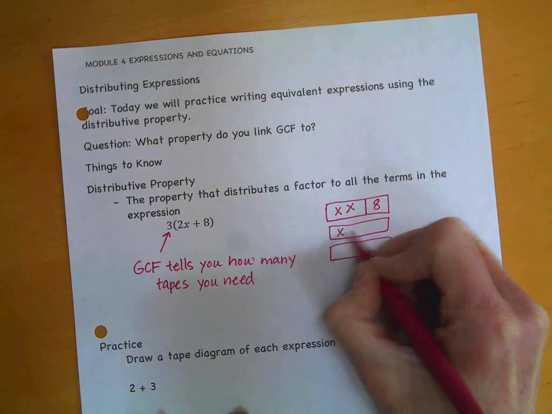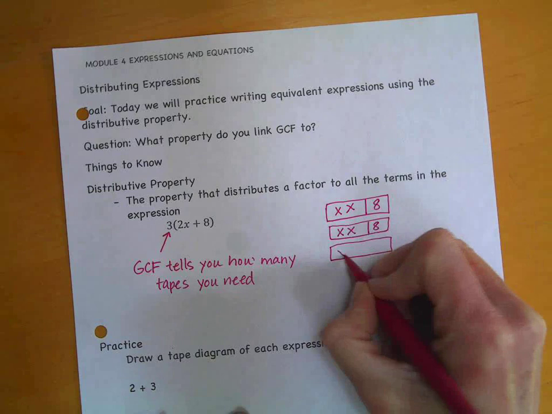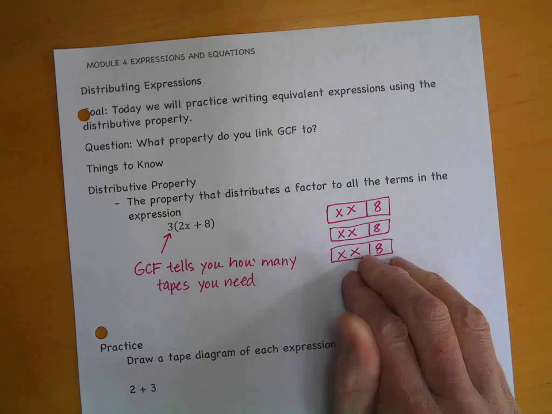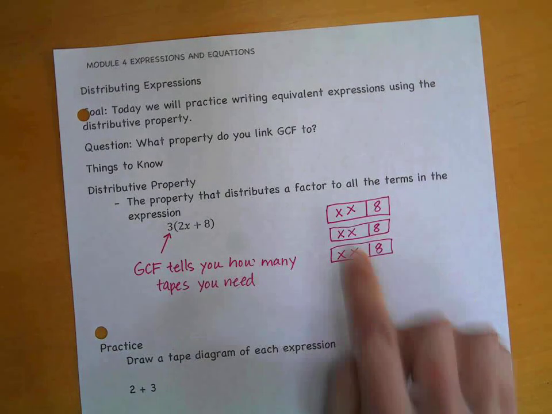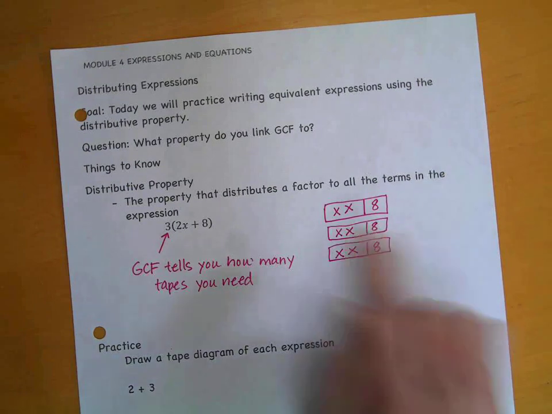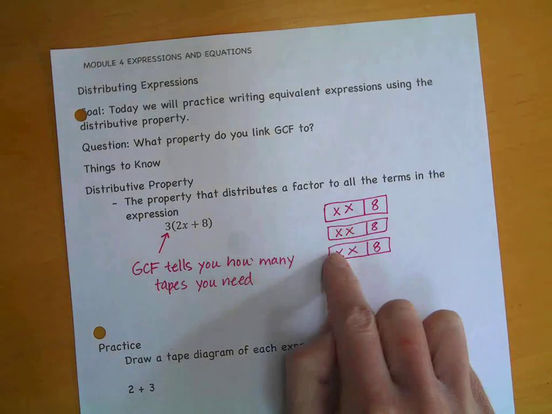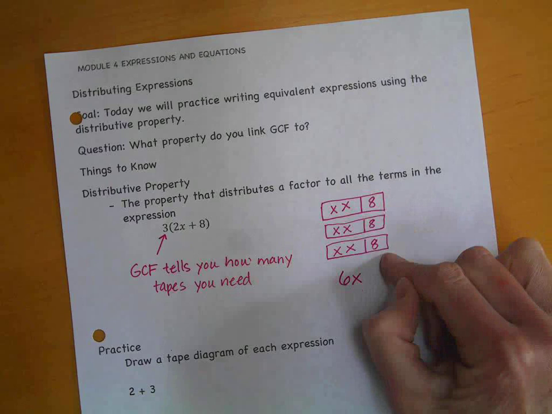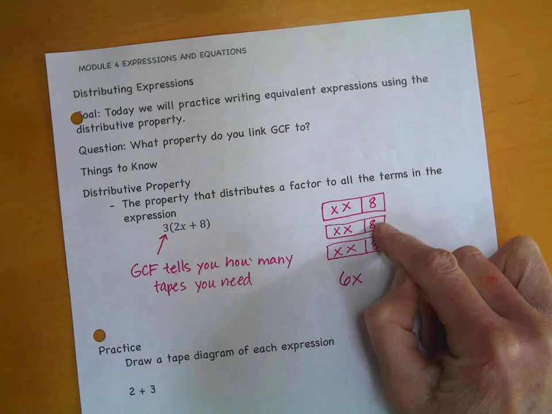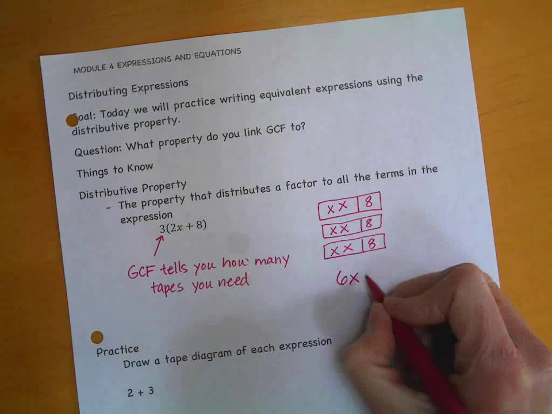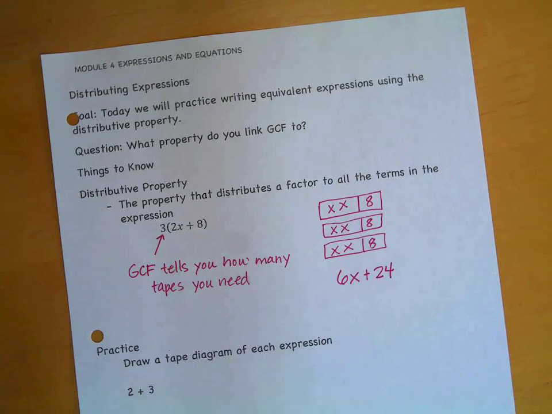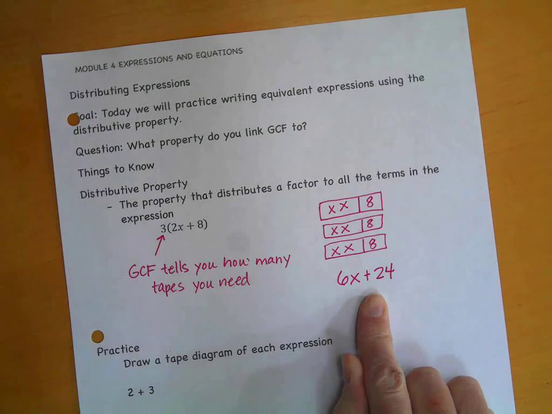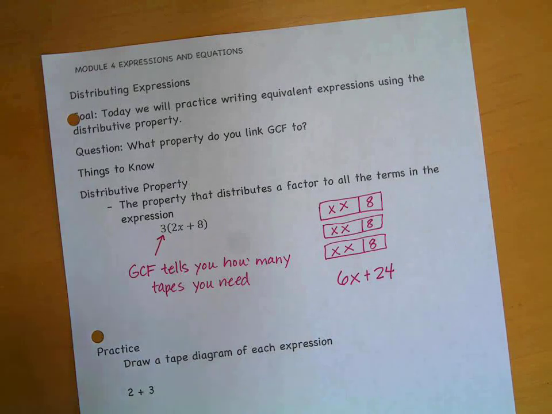All right, that wasn't so hard. 2x plus 8. And now, because I am looking at this tape, and this tape is a visual reminder, I can actually see what the answer would be. So I count them. I see 1, 2, 3, 4, 5, 6 x's. So I would write 6x, and then I have to count up my 8's. So 8 plus 8 is 16, plus 8 more is 24. And so my final simplified answer, turning factored form into standard form, would be 6x plus 24.